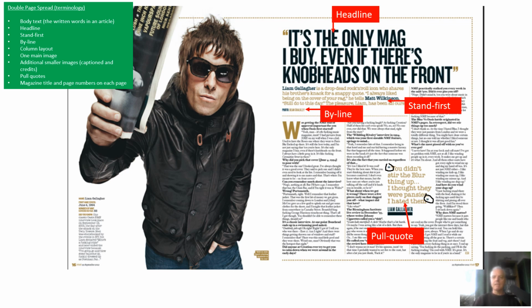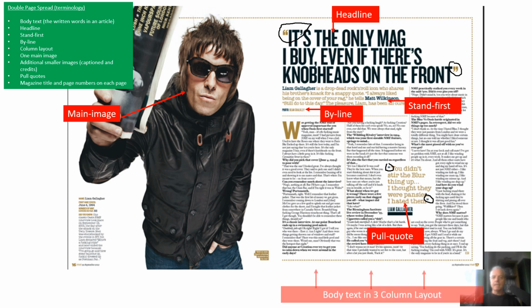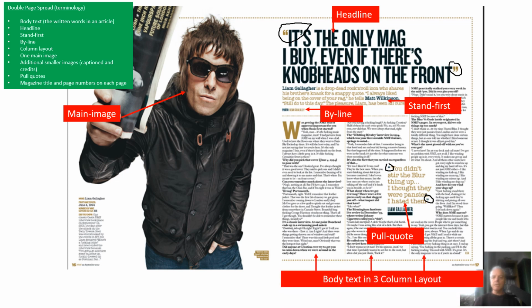Just complicatedly, it's also used as a quote for this headline as well. So you could say this is a headline and it's a pull quote as well, because we can see the inverted commas there, or the speech marks there as well. Okay, so the main image, of course, got to have a main image, and the body text here.